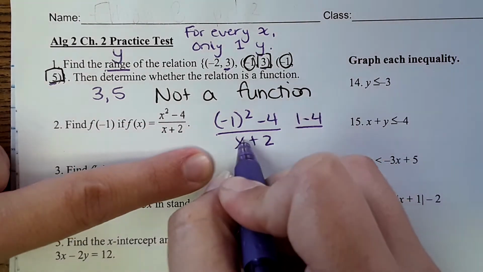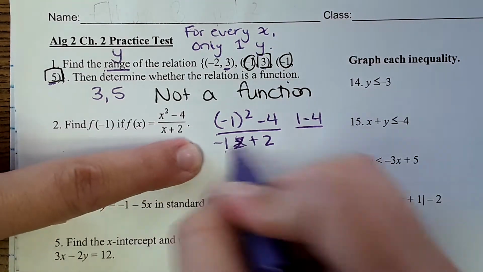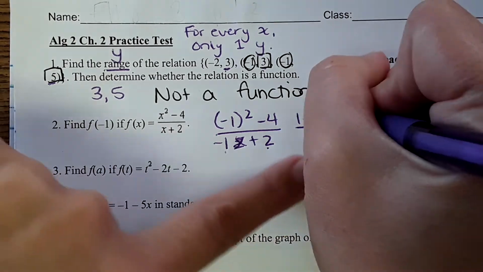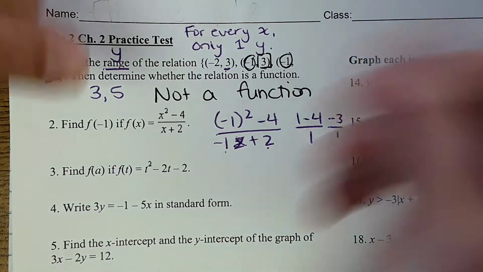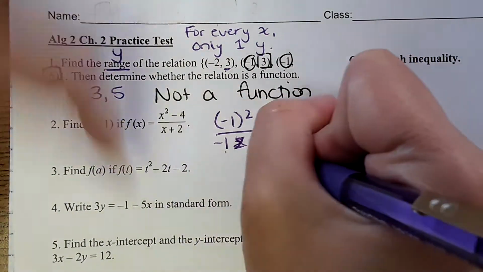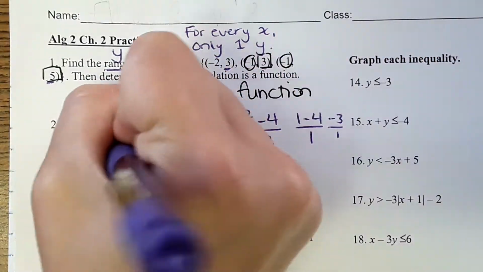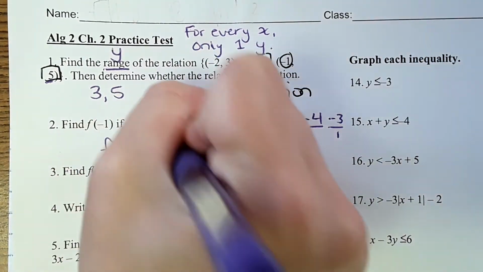Oh, I put x here, but this should be -1 as well. -1 plus 2 is 1. Then we get -3 over 1, which is -3. So f of -1 equals -3.